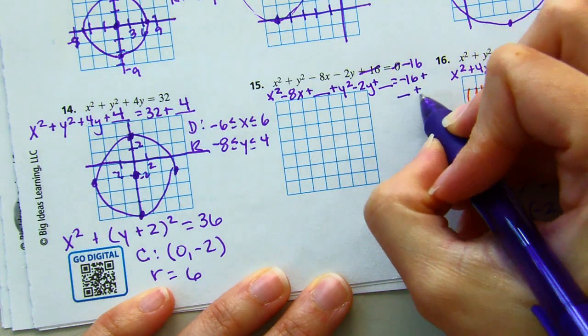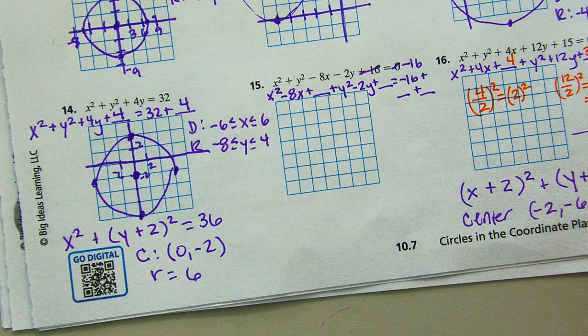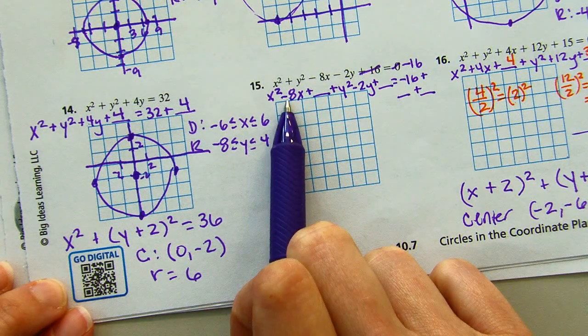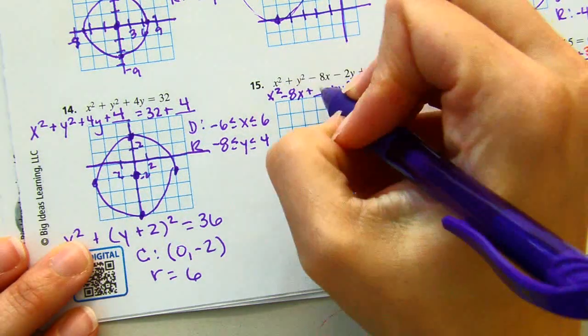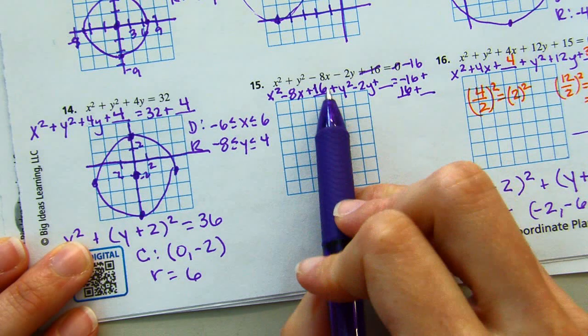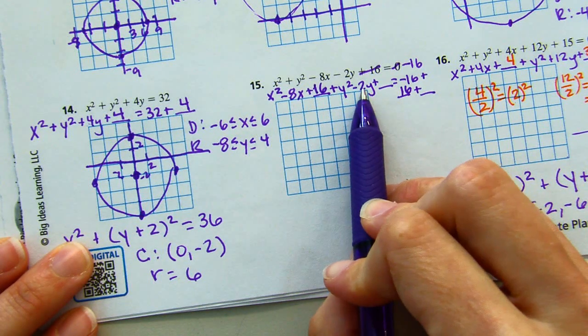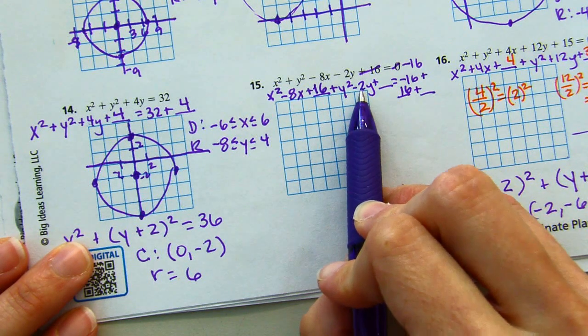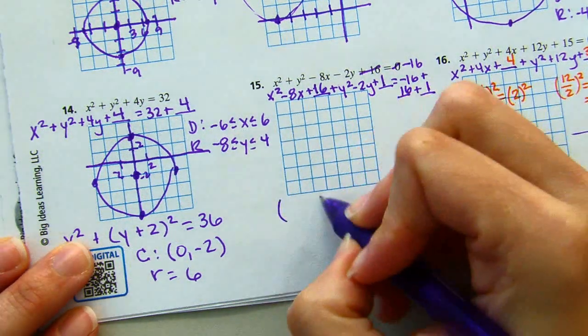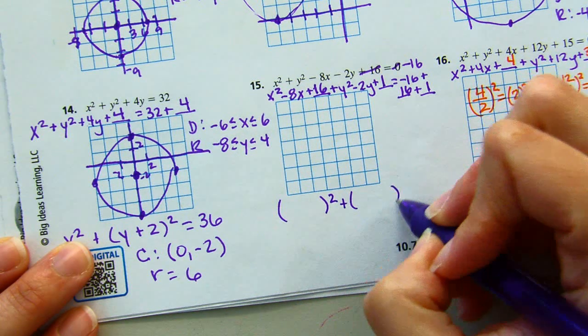I'm going to have to add 2 things to that side. I'm going to take half of this. Half of this is -4. And then square it. That's 16. And then I'm going to take half of this. Half of this is -1. -1 squared is +1.